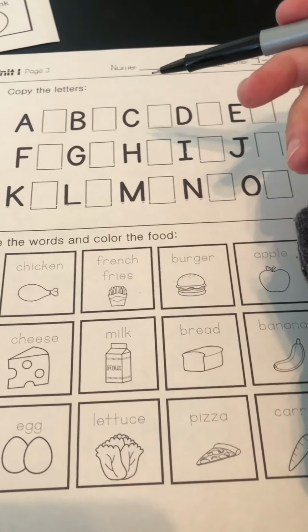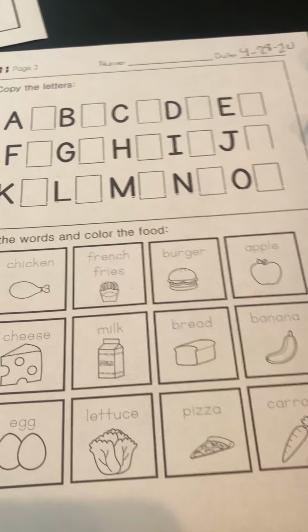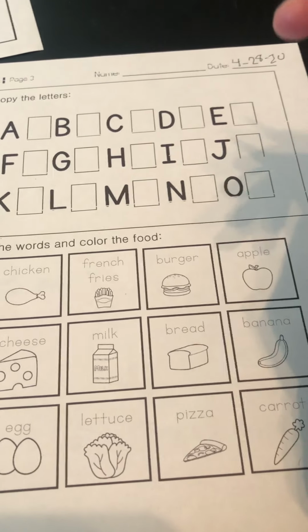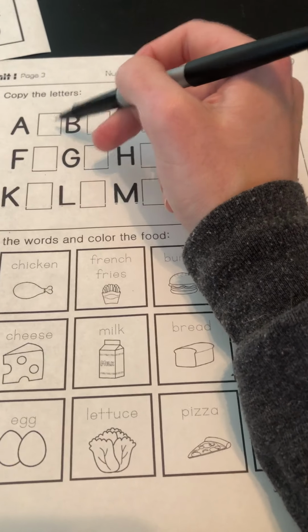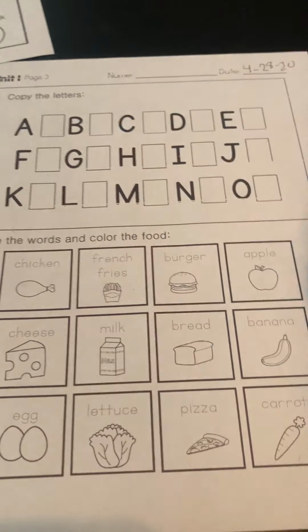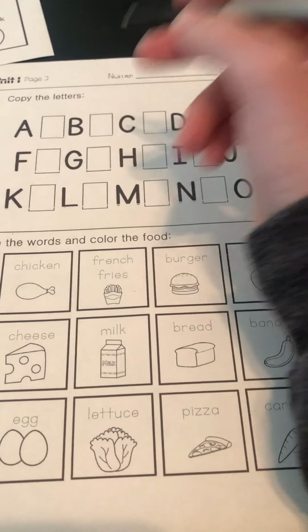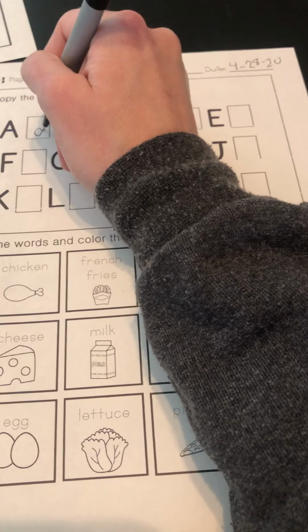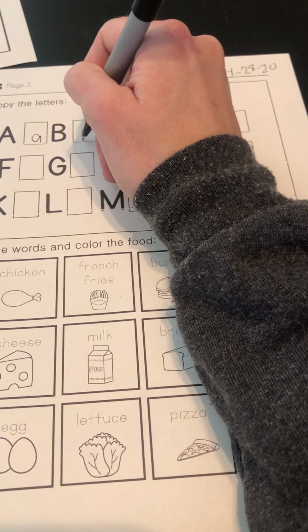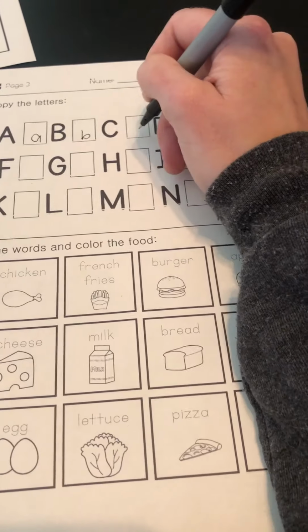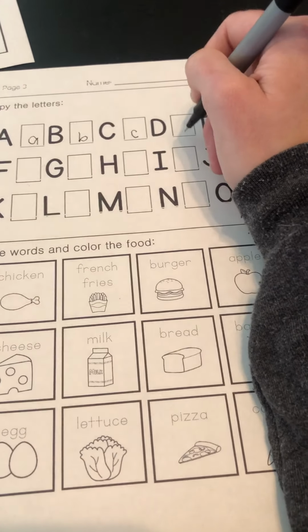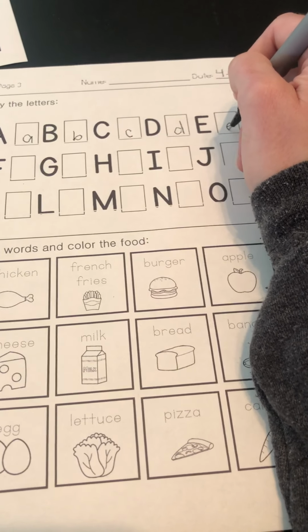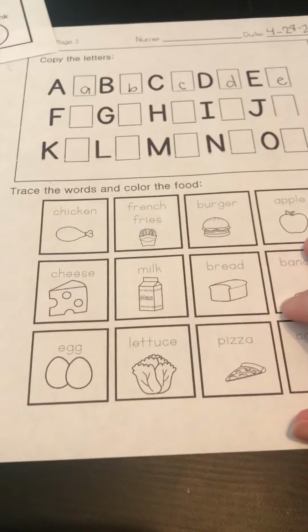Now these are all gonna be uppercase. What's another word for that? Capital. If you want an extra challenge, you can leave the uppercase and write the lowercase, or you can copy the uppercase. I'm gonna challenge myself and write the lowercase version of the letter that I see. Okay, you don't have to. You can copy the uppercase letters if you want to. Okay, you can do the rest.